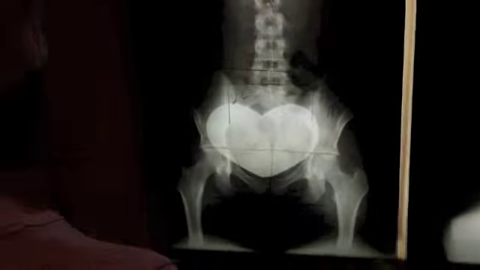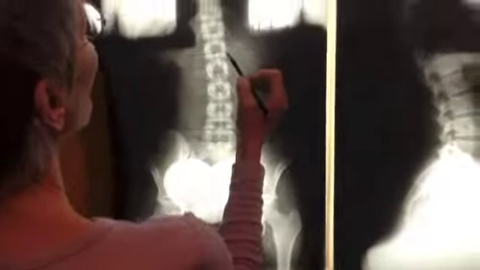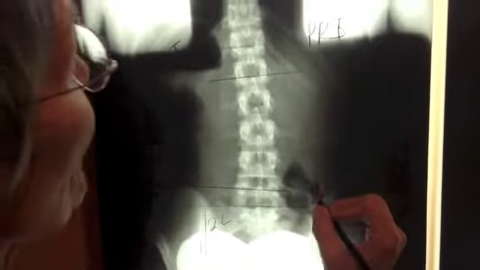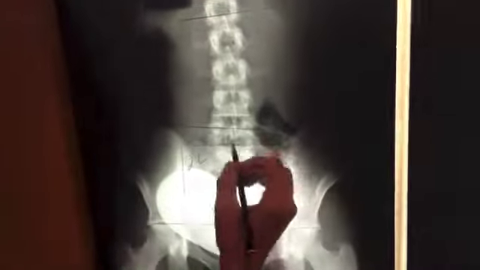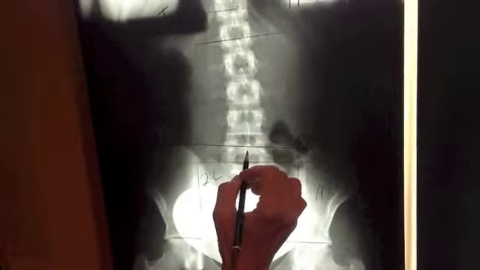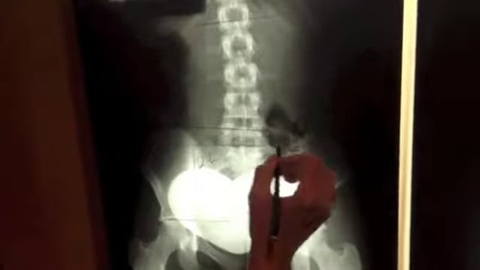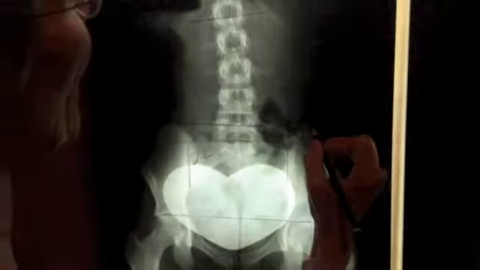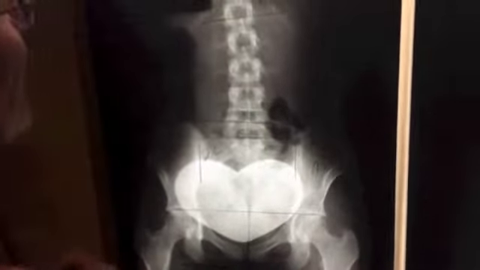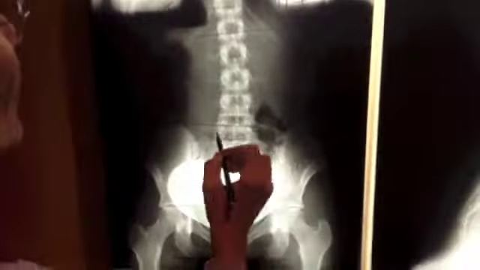So these are PRs. I'm going to call this one a PR. The first letter is P for posterior. Right is from the perspective of the spinous process. And the wedge on this side is a PRI. So that's the listing for this lumbar.